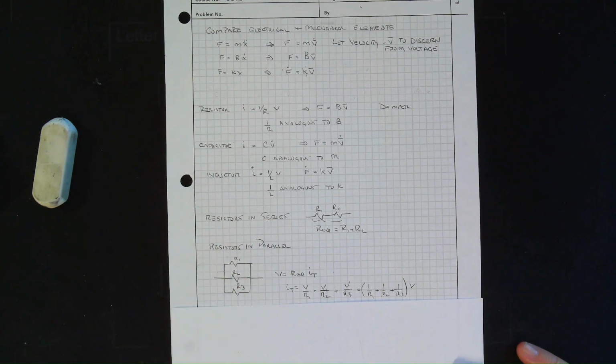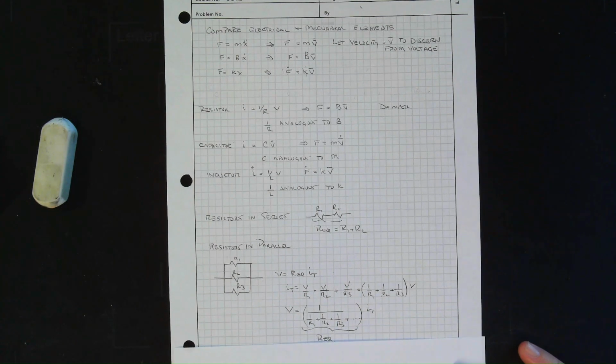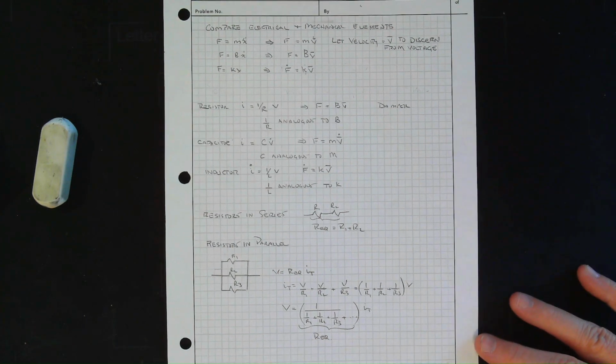This would be the total current going through. And I can factor out the V. If I divide that out to the other side, I get voltage equals R equivalent times I. So it's 1 over the sum of 1 over all of the resistances. A little bit of a nightmare to compute, but a simple equation. And hopefully you are all familiar with that.